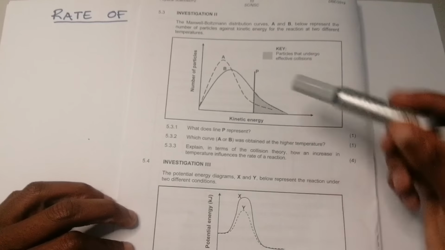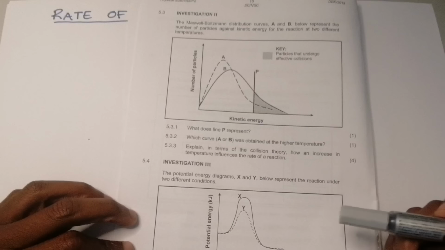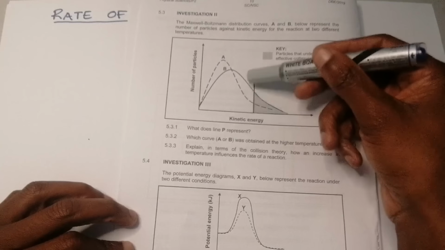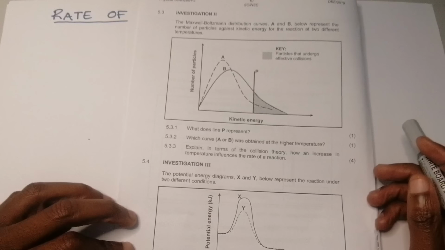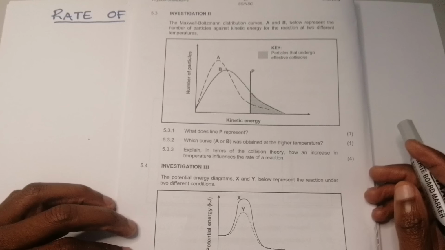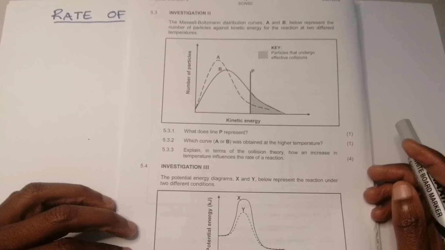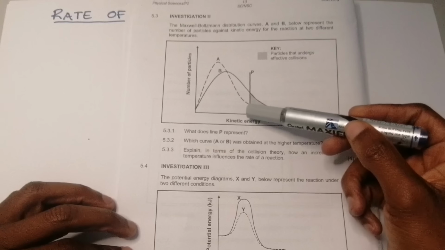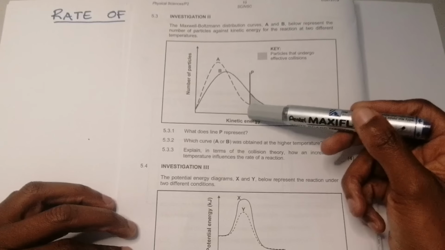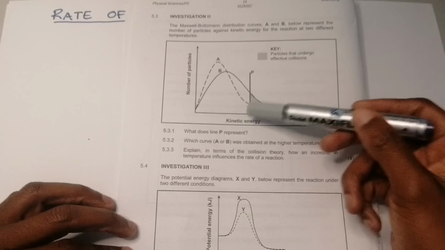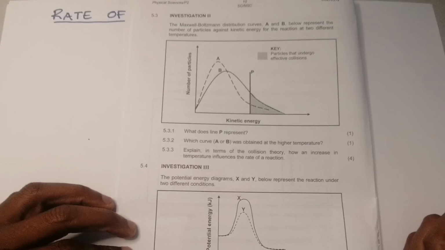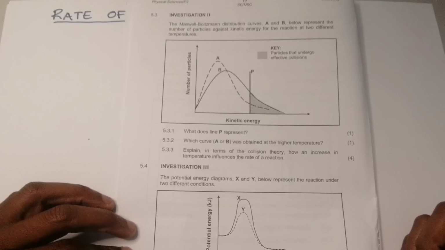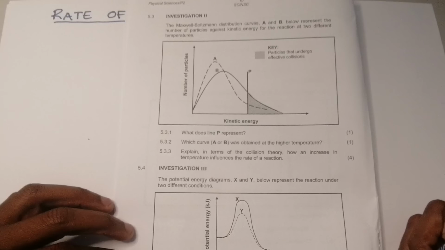All right, and then P there, I'm sure they're going to ask us about that. P represents what we call the activation energy. Remember, we said that's the minimum energy required for effective collisions to take place, or in this case for a reaction to take place. So at point P, if particles have energy that is above P, these will be able to undergo effective collisions. It means they will be able to form products.